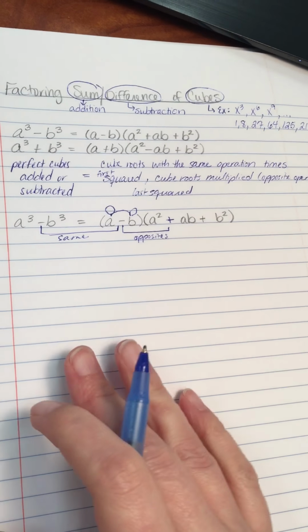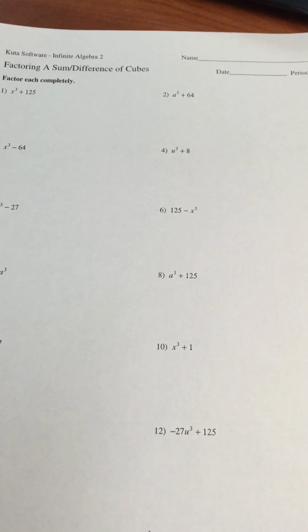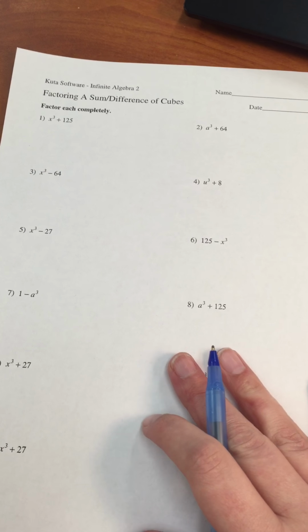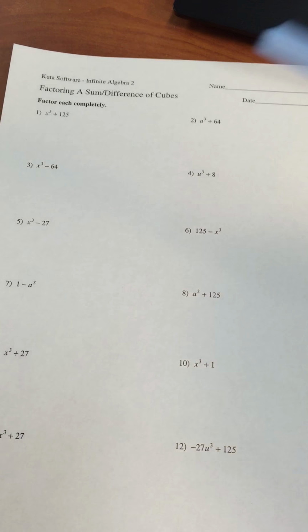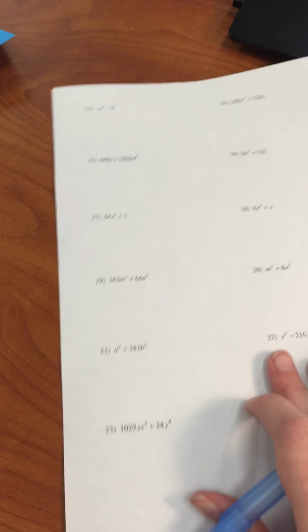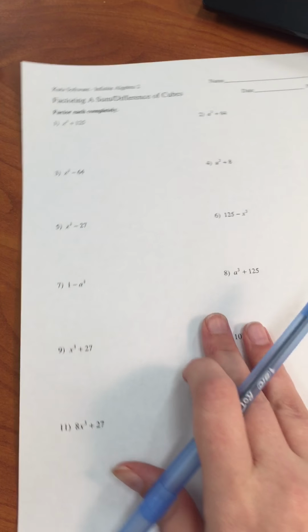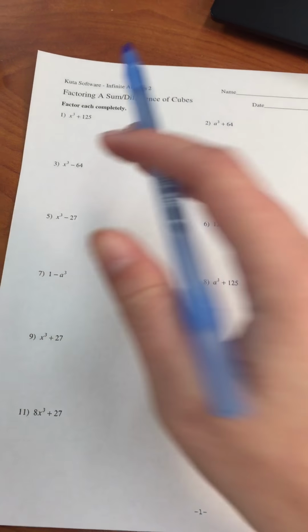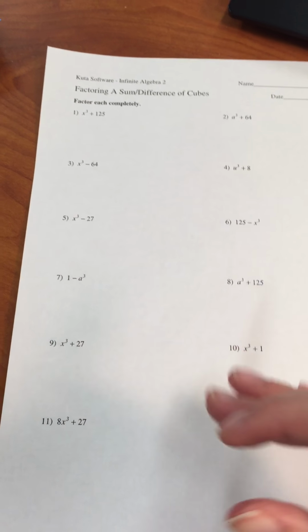Okay, now let's try some examples. So on the worksheet, you can do it on the worksheet. I'm going to write them in my notebook so that I don't have to tape this in. Okay, and in class today, I would like for you to do the odds. Okay, there are 23 of them. But I'm going to start off and I'm going to skip a few of them. So we're not doing the evens at all. I'm going to do number 1 and I'm going to skip and we're going to find some. So you're not going to have to do all the odds on your own.